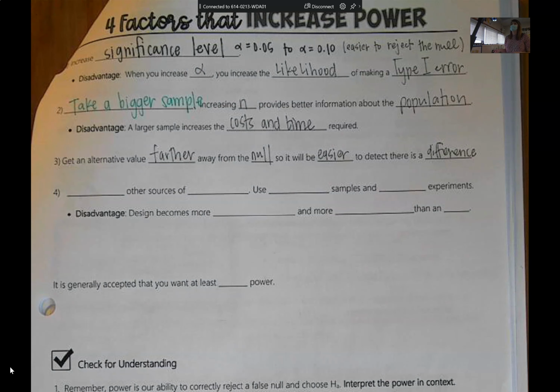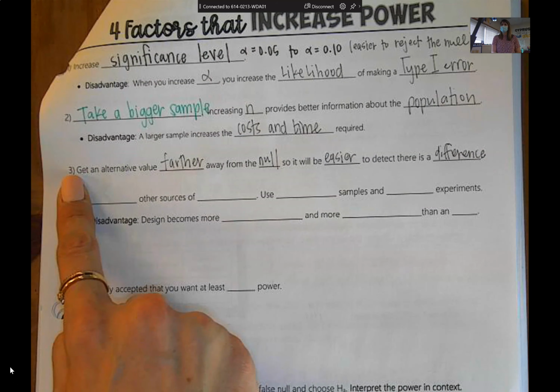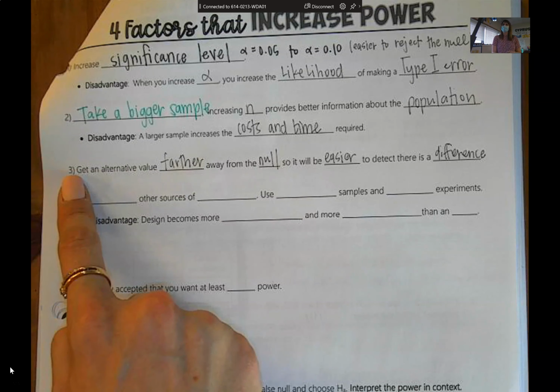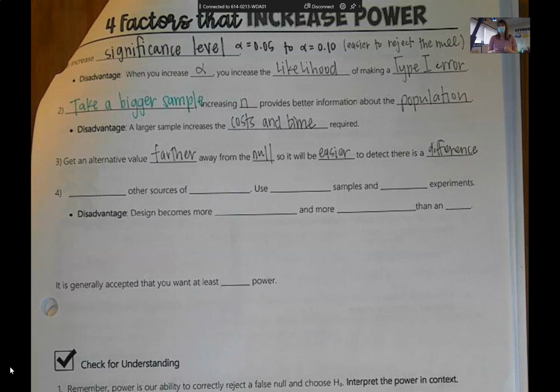But how do you keep your sample random if you're intentionally trying to find a value farther away? Do you get what I'm saying? Like when you start doing option 3, I don't think your results are valid anymore. Because how can you get an alternative value farther unless you start messing with your data, and you really shouldn't be doing that. But I guess it's an option.